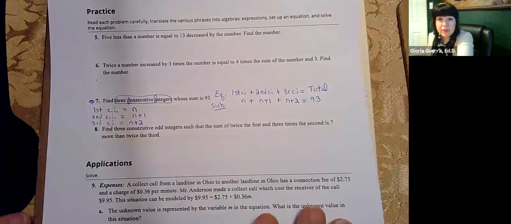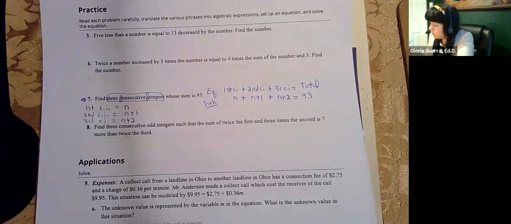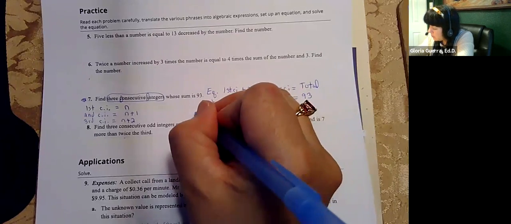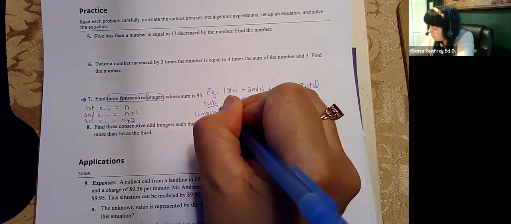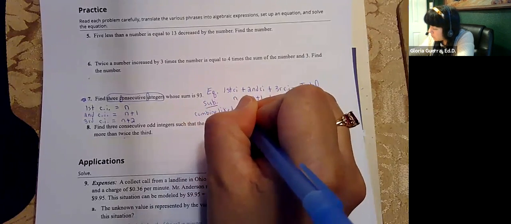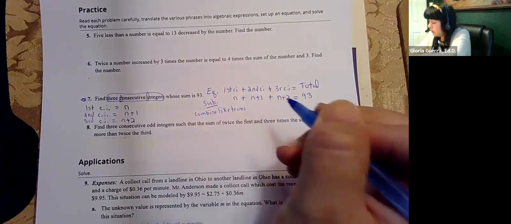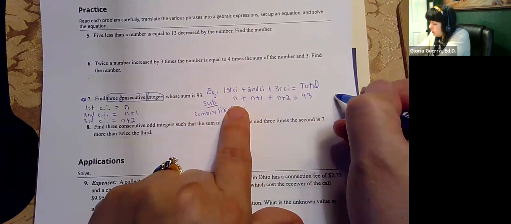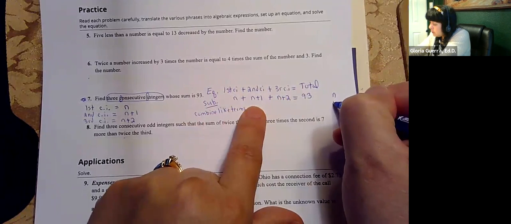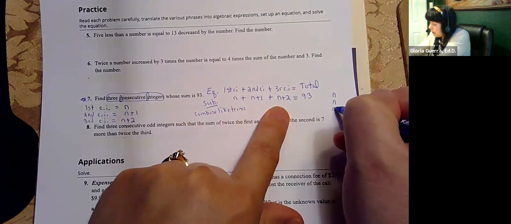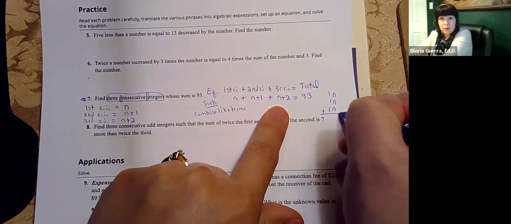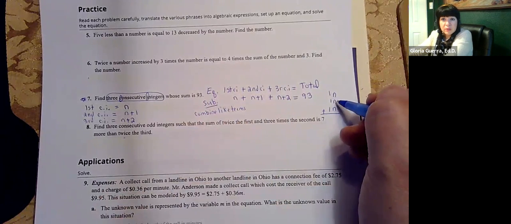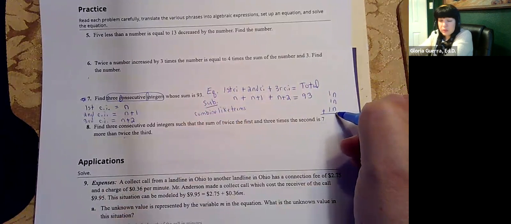And then now you have to combine like terms. You see how you have N plus N plus N. Although the book doesn't put ones, they're there: 1N plus 1N plus 1N.